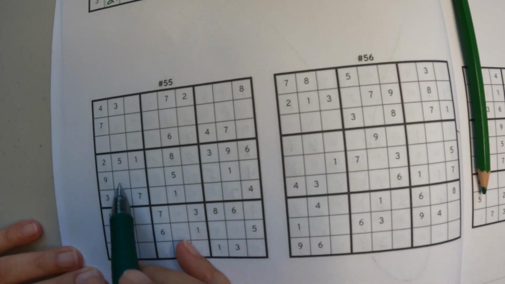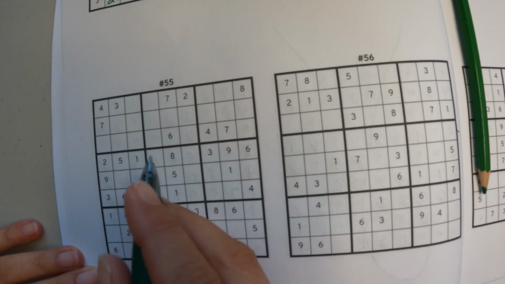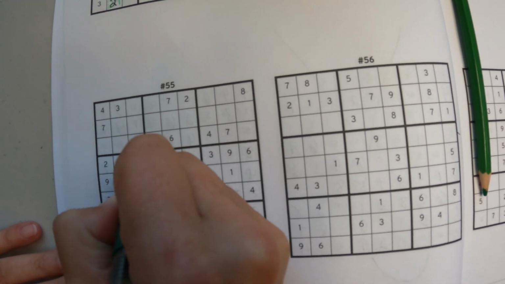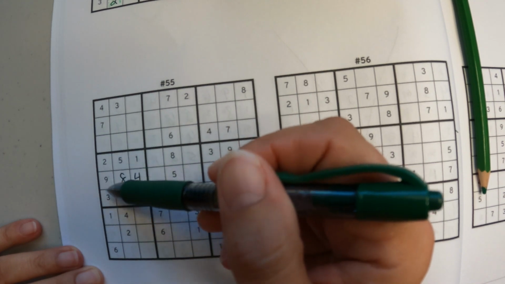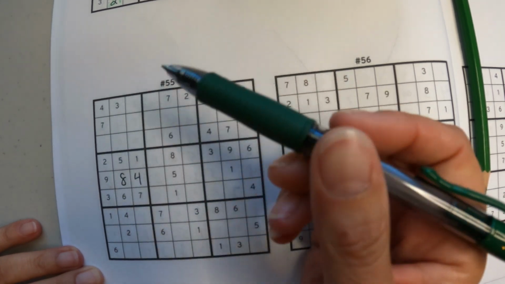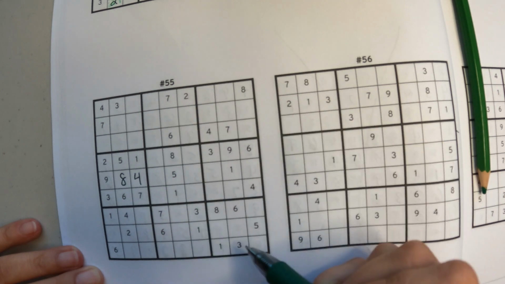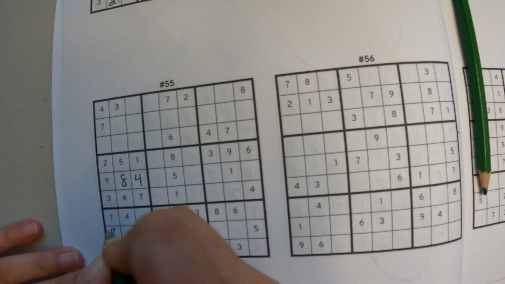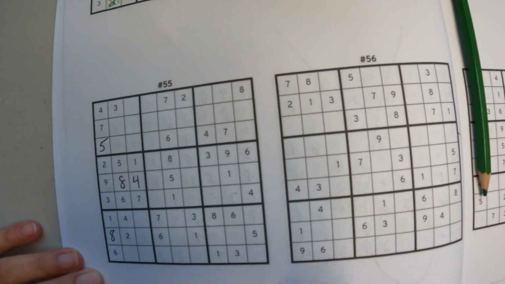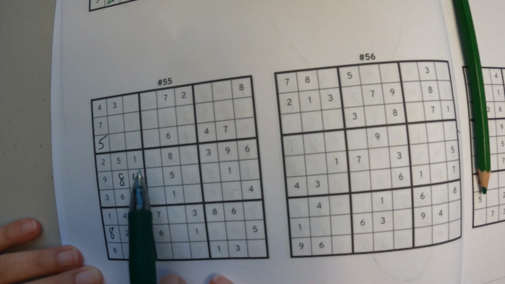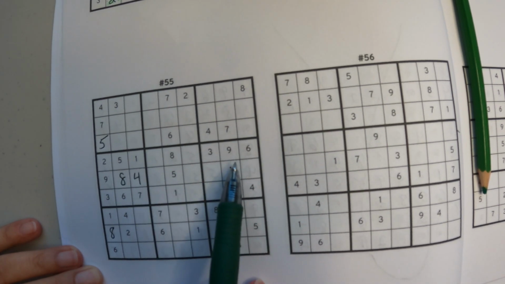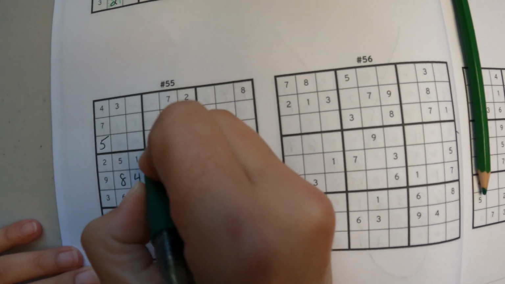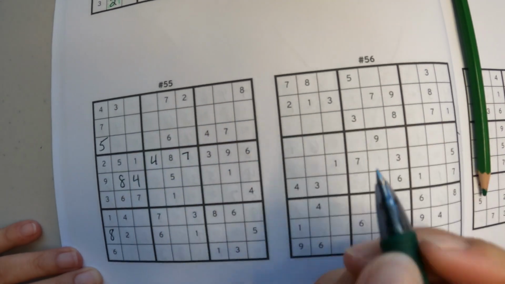We've got 1, 2, 3. We're missing a 4 and an 8. We've got a 4 there, so 8 and 4. If we look at this column, we've got 1, 2, 3, 4. We're missing a 5 and an 8. We've got a 5 here, so 8 and 5. If we do this row, we've got 1, 2, 3. We're missing a 4 and a 7. We've got a 7 there, so 4, 7.